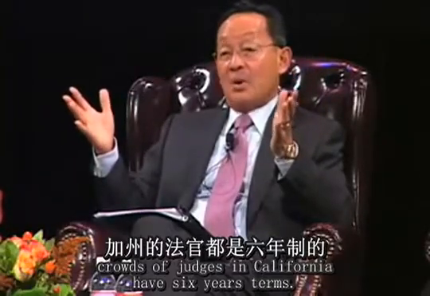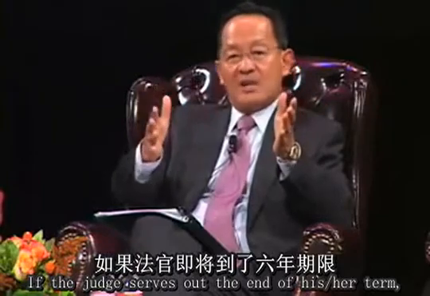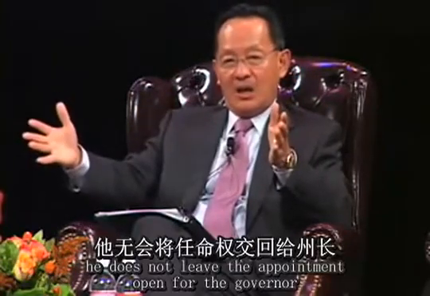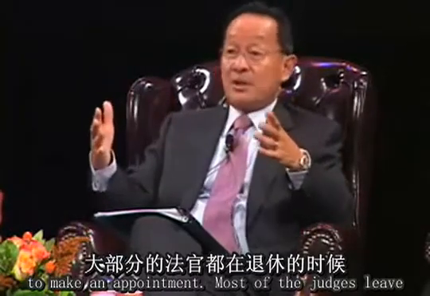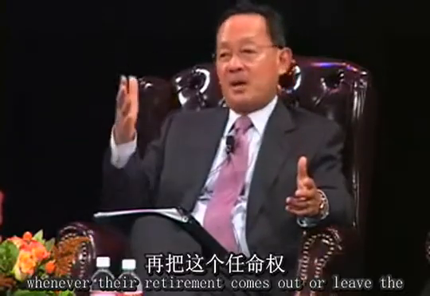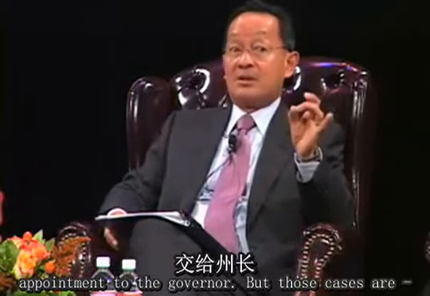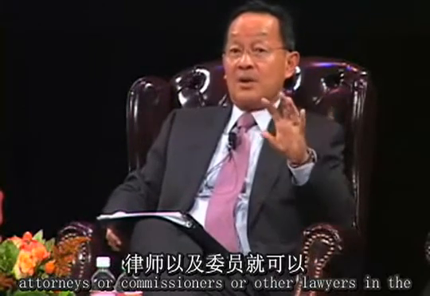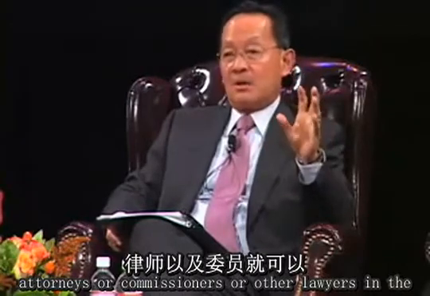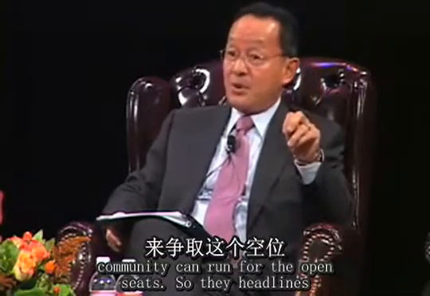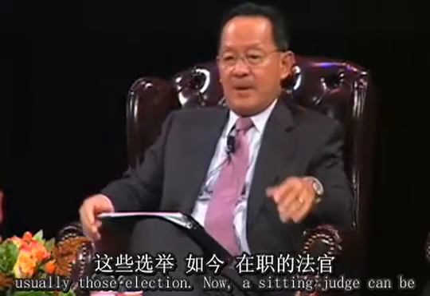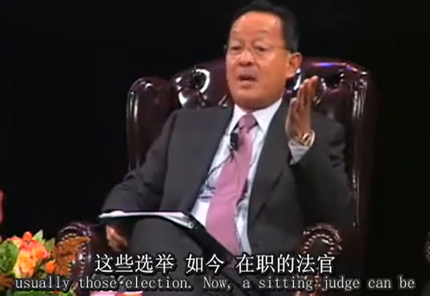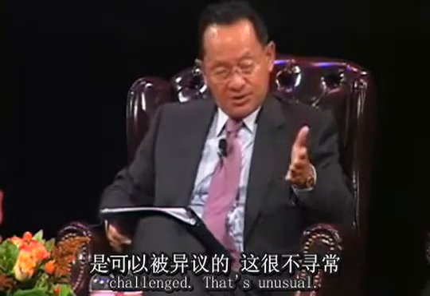Superior Court judges, trial judges in California, have 6-year terms. If the judge serves out the end of his or her term, he does not leave the appointment open for the governor to make an appointment. Most of the judges leave whenever their retirement date comes up and will leave the appointment to the governor. But in those cases, the attorneys or commissioners or other lawyers in the community can run for those open seats. So the headlines that you usually read in the paper are about those elections. Now, a sitting judge can be challenged. That's unusual.